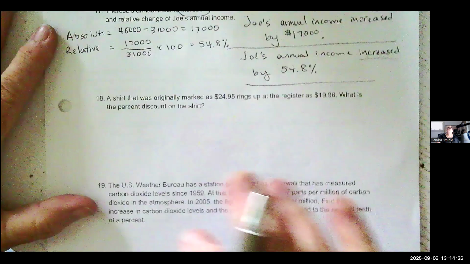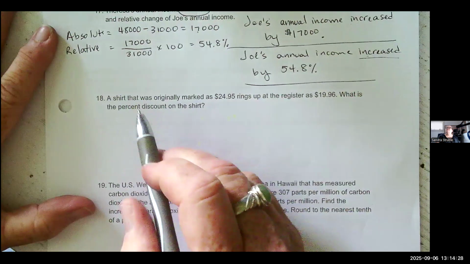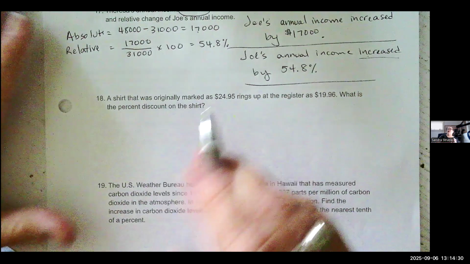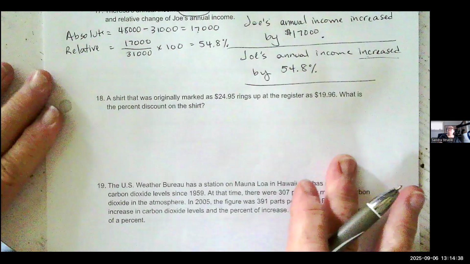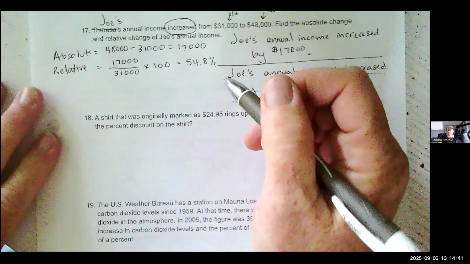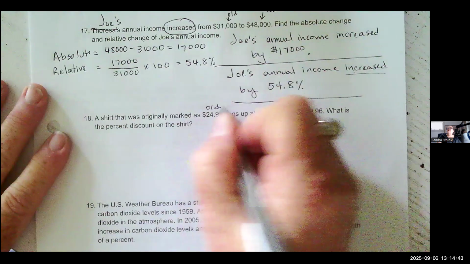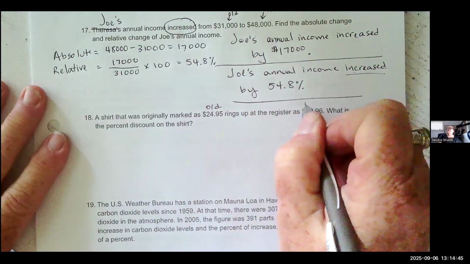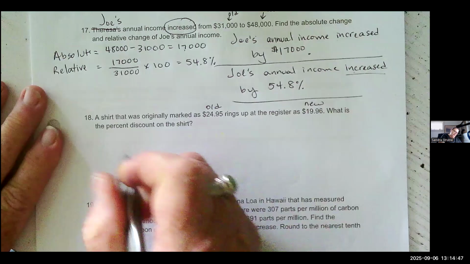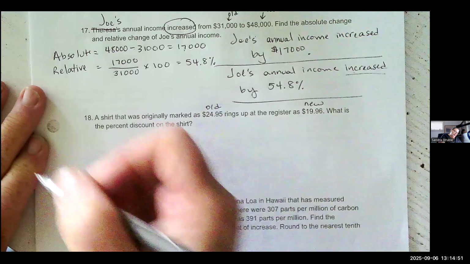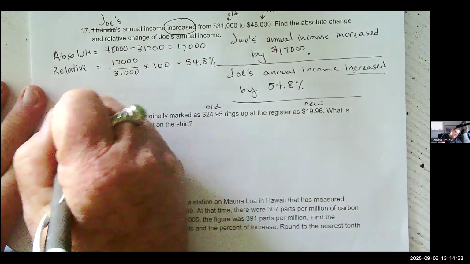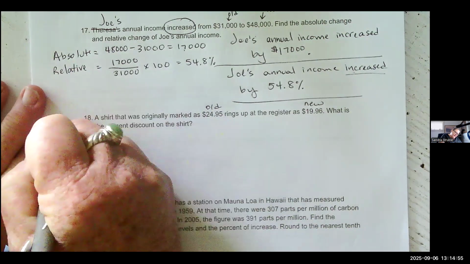All right, a shirt that was originally marked for $24.95 rings up at a register for $19.96. What is the percent discount on the shirt? Okay, well, what's the new and what's the old value? Shirt was originally marked, so that's the old value, and rings up at this. This is the new value. So we're finding just the relative. I'm going to have to find the absolute anyway, so let's just do both. Absolute and relative.